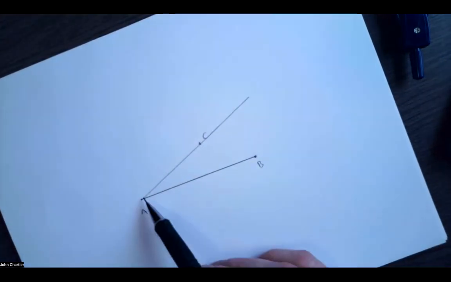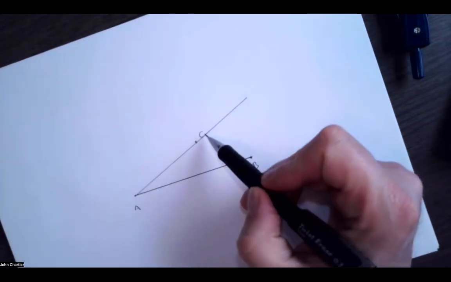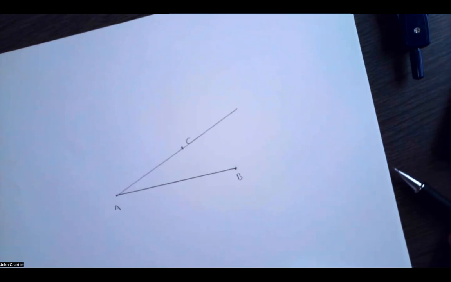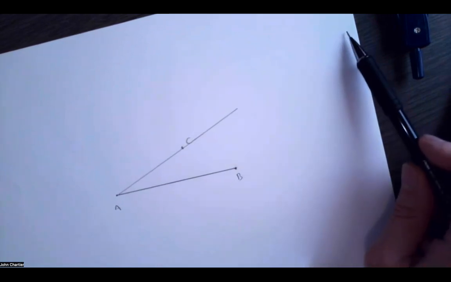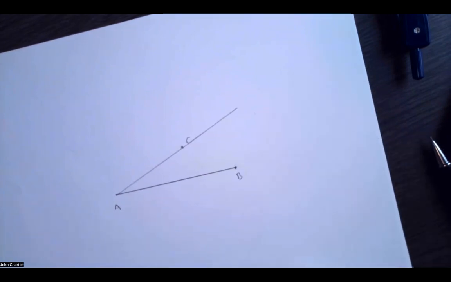Well, there we go. So I drew from A through C. That's step 1. If you just go a little bit, you're going to see that you run into problems. So make it as long as you can. Should I go all the way out to here? Well, I guess you can, but make a reasonable distance.